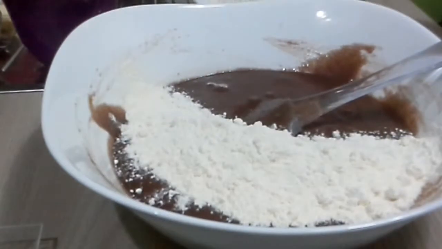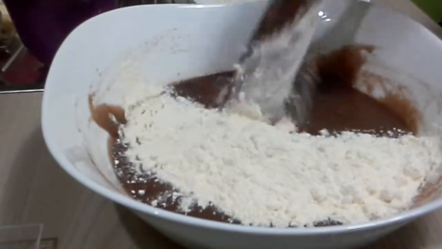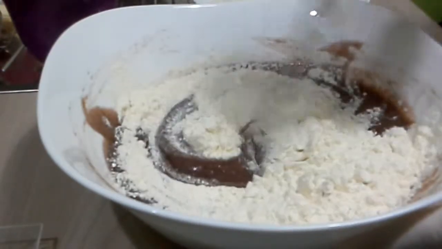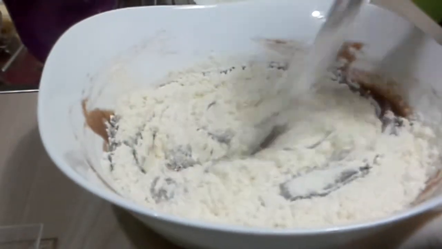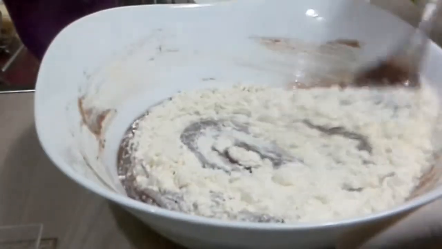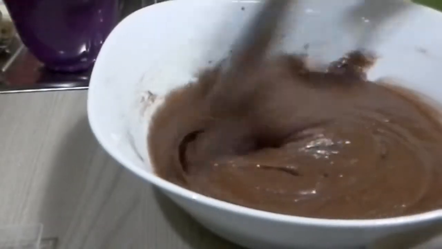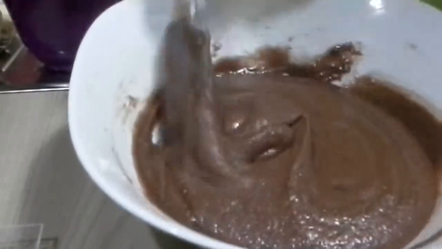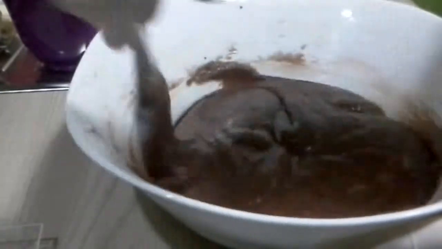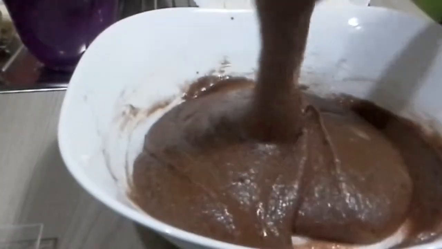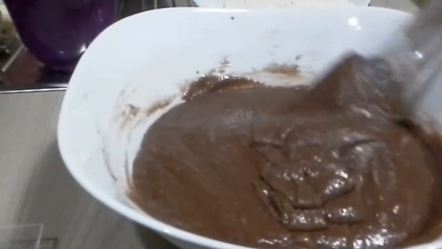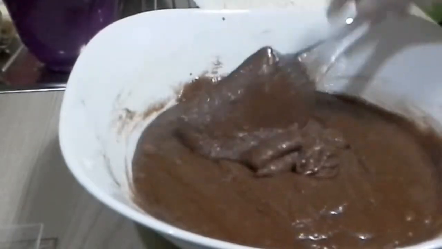That is, we are going to add a little bit first, and mix it, and then add a little bit, and then mix it. So in parts we are going to add. Just mix this well, the first part. Here, this is its consistency by mixing the first part.